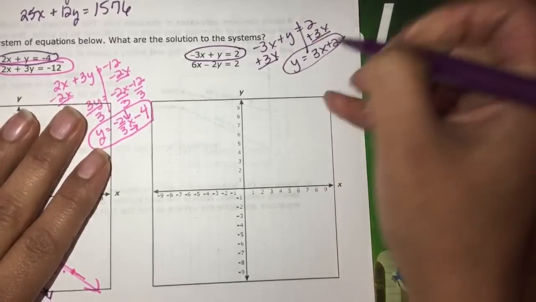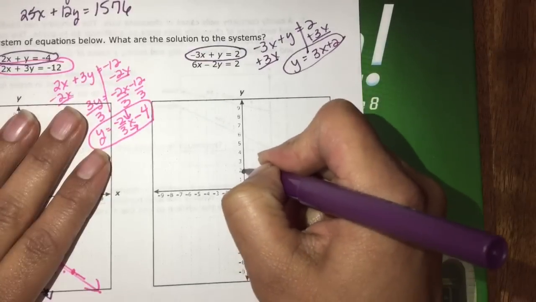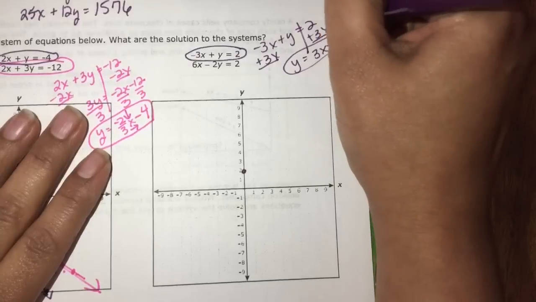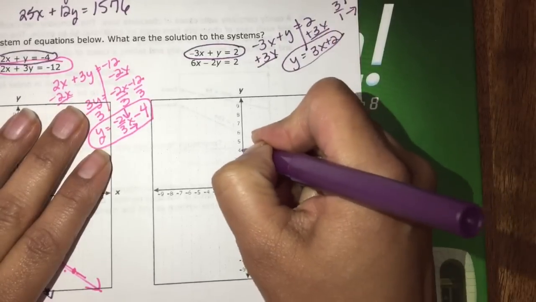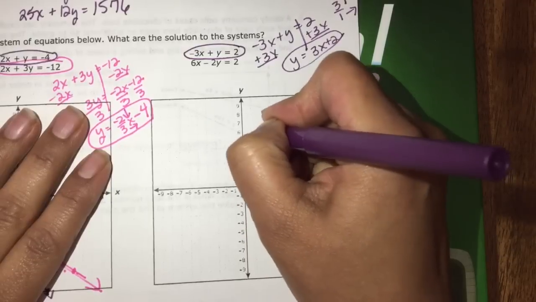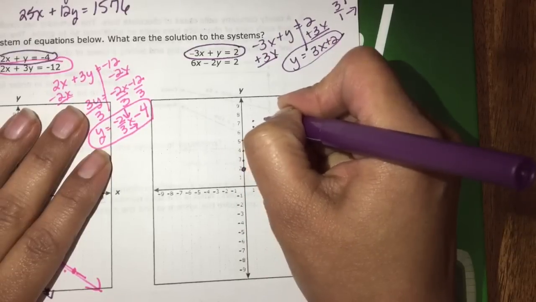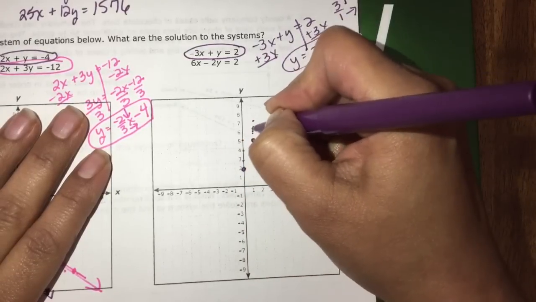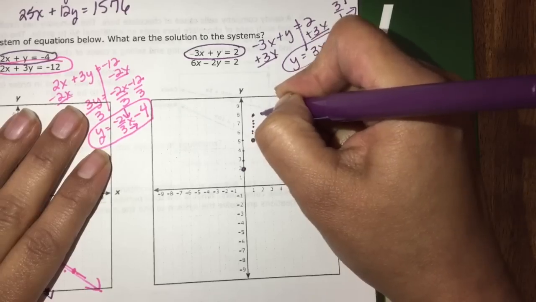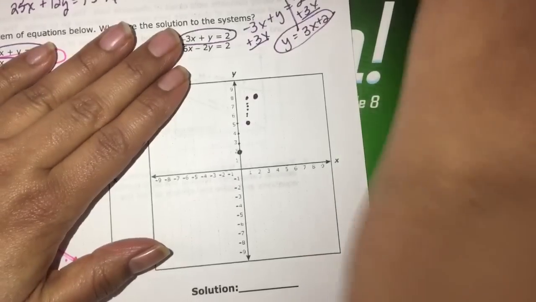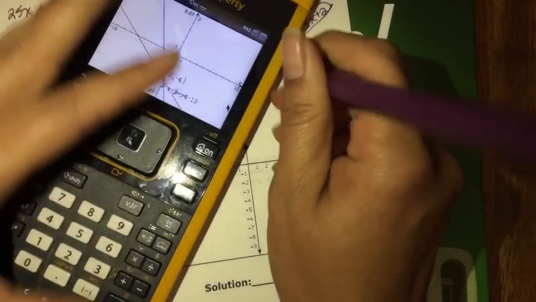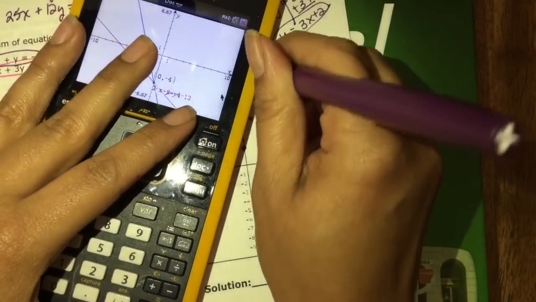Now we've got to graph it. The y-intercept is 2. Our slope is 3. That means we need to go up 3 and right 1. Up 3 units, right 1. So here we go: 1, 2, 3, right 1. It's a little off because I can't see my lines. All right, so let's go ahead and graph that, draw our line.